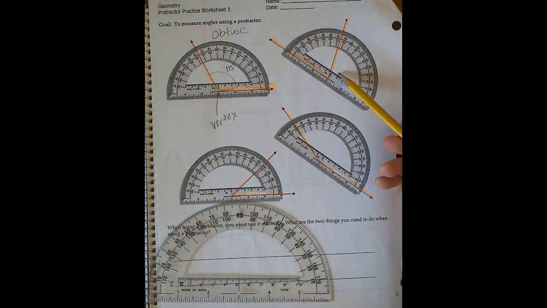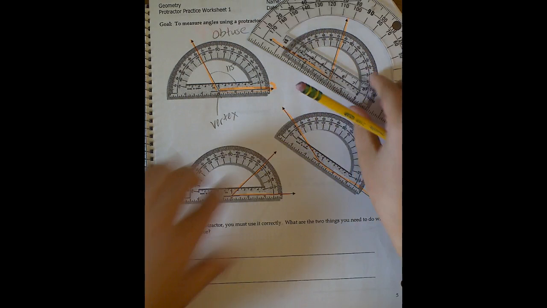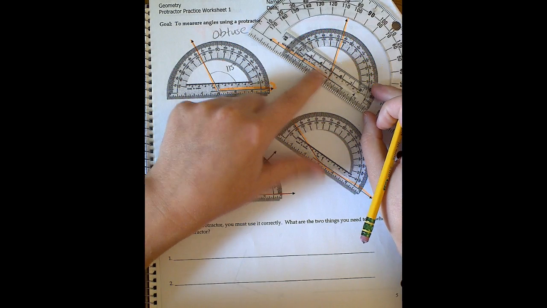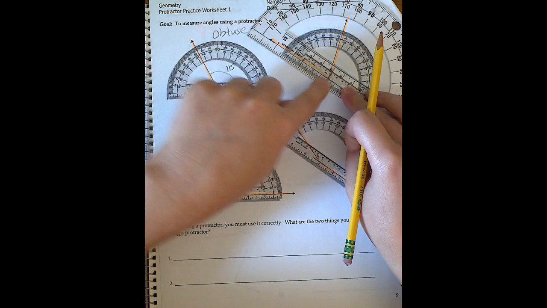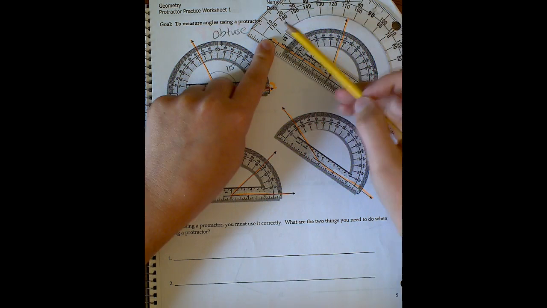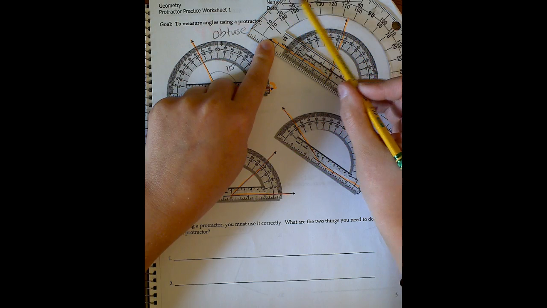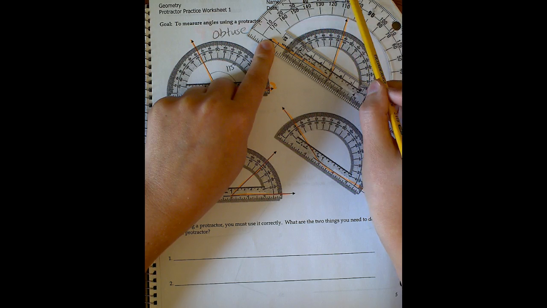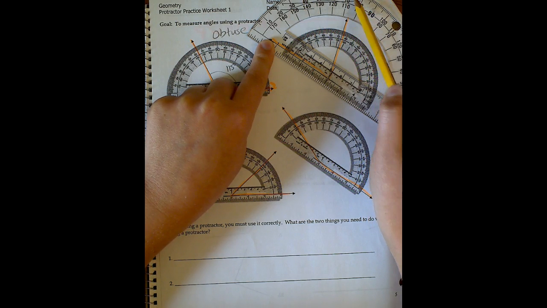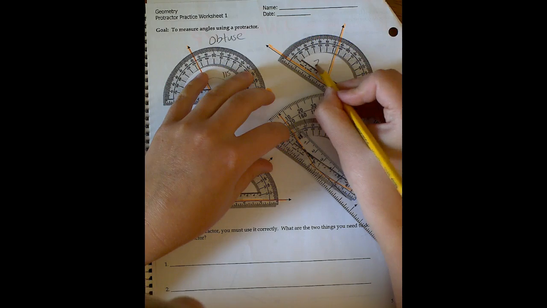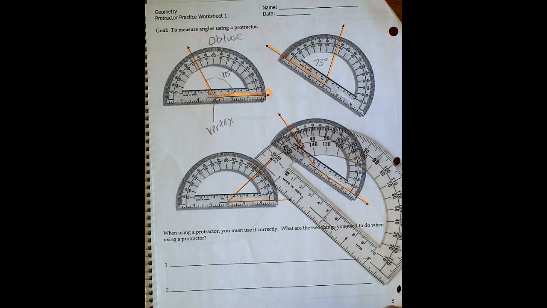All right, second one. Just by looking at it, I know that this is acute, so my answer should be less than 90. I'm going to align my protractor at the vertex, the center of my protractor at the vertex, and make sure that this 0 line is lined up nicely with the side of my angle that I'm starting to measure at. Starting at 0, now I'm reading the outside numbers. So 0, 10, 20, 30, 40, 50, 60, 70, I would say 73 degrees, which makes sense because it's acute.